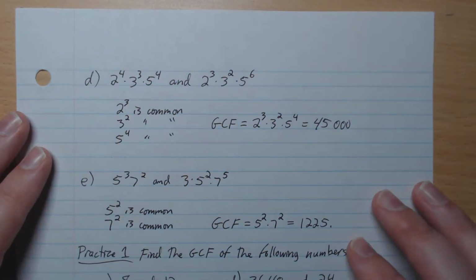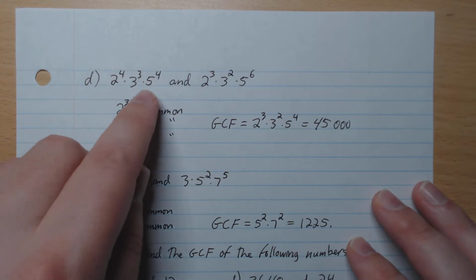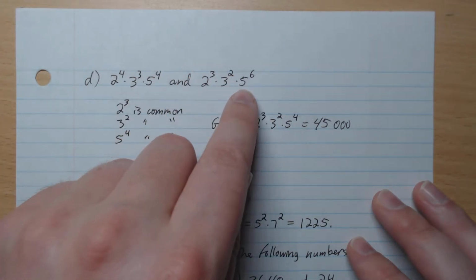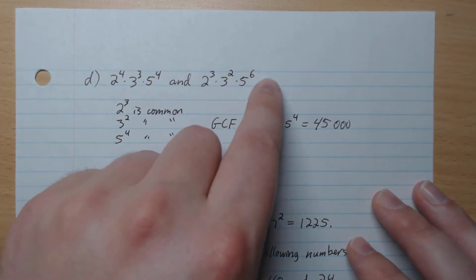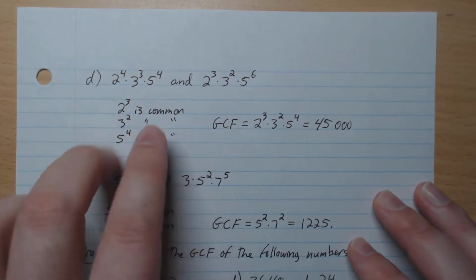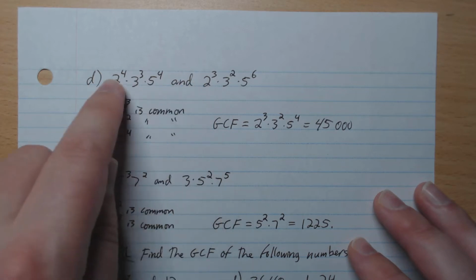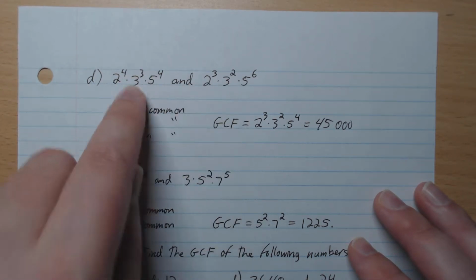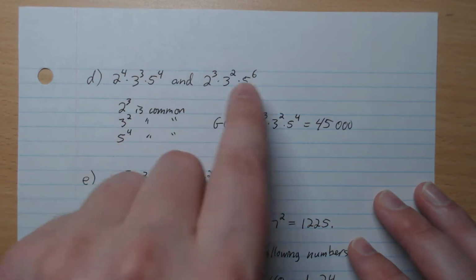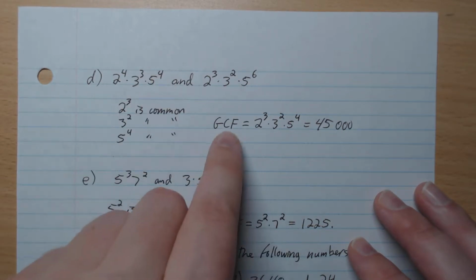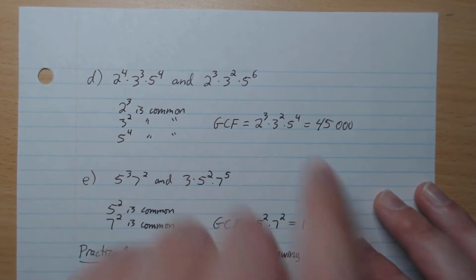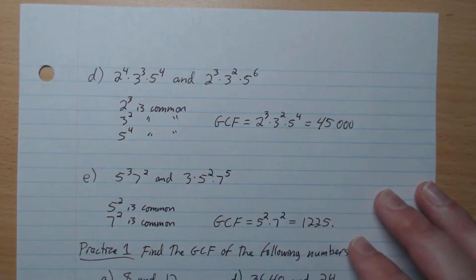Okay, D. 2 to the 4, 3 to the 3, 5 to the 4, and 2 to the 3, 3 to the 2, and 5 to the 6. So we notice that 2 cubed is in common for both, right? 3 squared is in common for both, and 5 to the 4 is in common for both. So GCF is this, 2 cubed, times 3 squared, times 5 to the 4, which is 45,000.